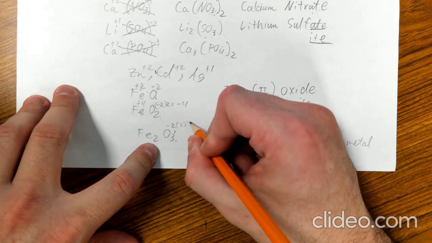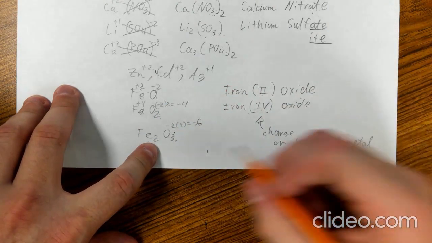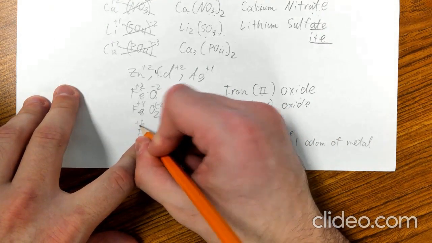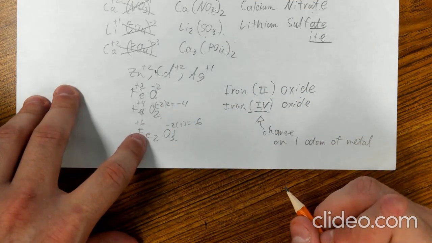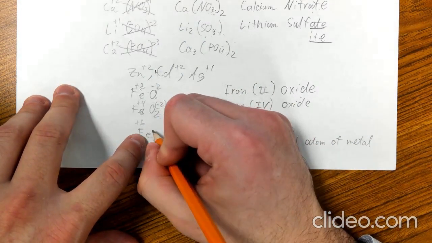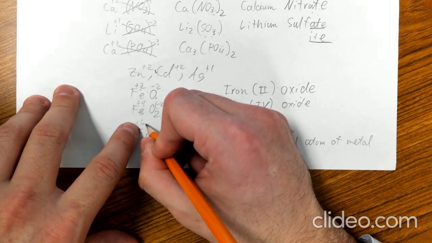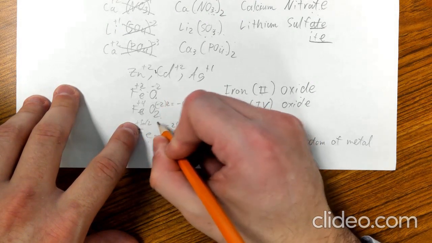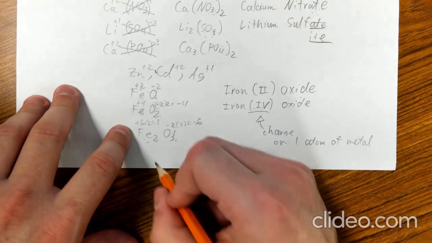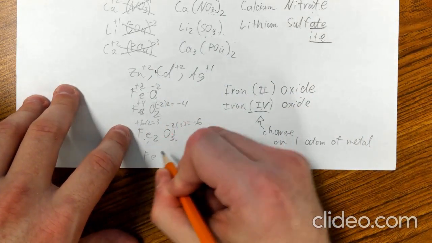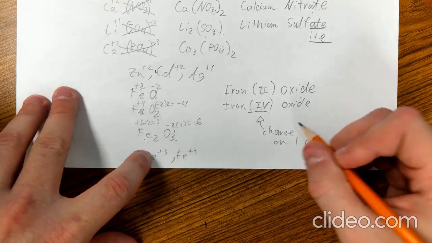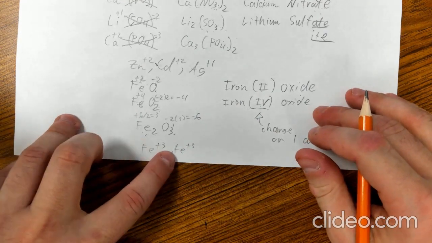So times that 3, I get negative 6. And I know negative 6 has to be balanced out by a positive 6 on this side. And I've got a 2 here. So 2 iron atoms make up positive 6, so I just divide by the 2, and I get 3. So each one of these irons is positive 3. I've got 2 of them, so I've got 2 iron 3s.